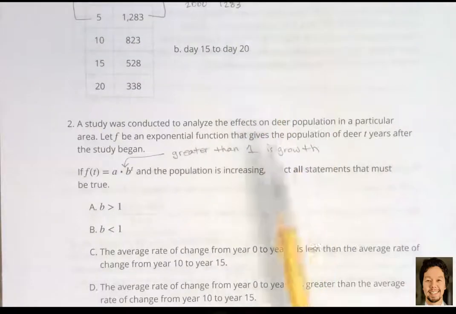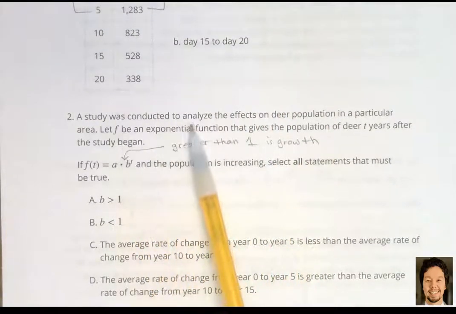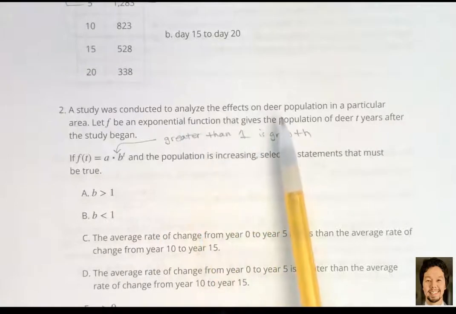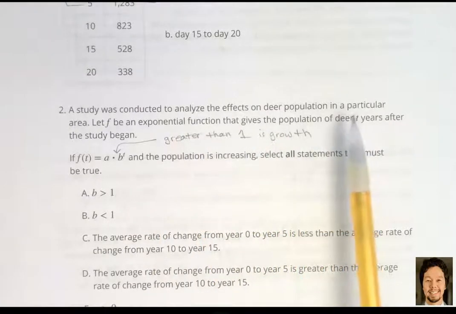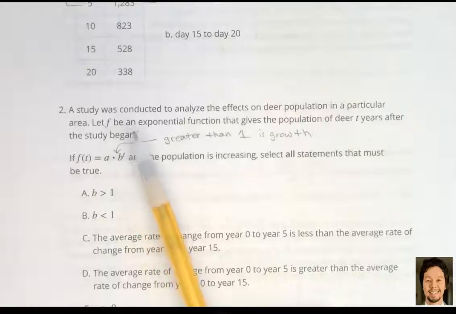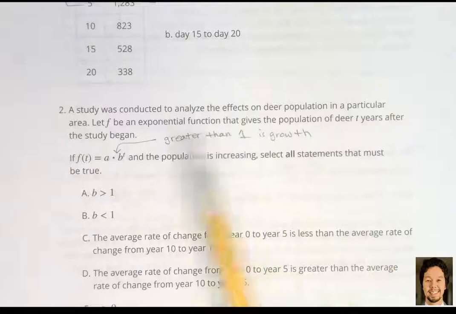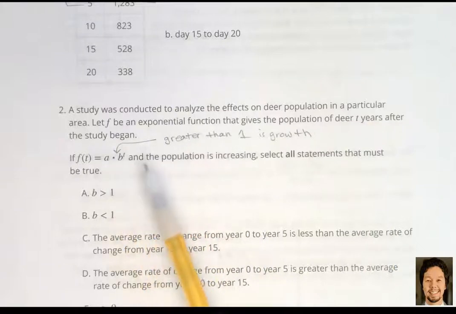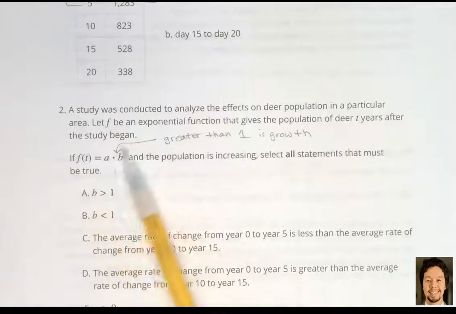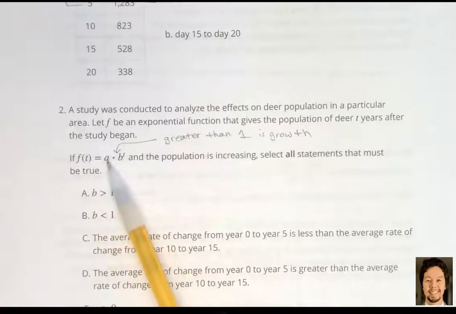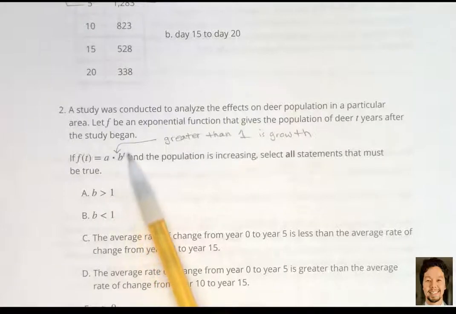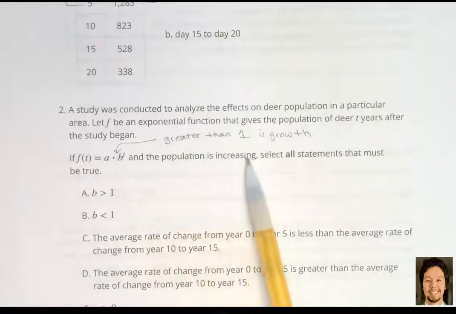Number 2, a study was conducted to analyze the effects on deer population in a particular area. Let f be an exponential function that gives the population of deer t years after the study began. So here's your general equation for exponential, right? A, which is the initial, B, which is the change factor, and t, which is your time in years. The power is the exponent, that's your time in years. And the population is increasing.